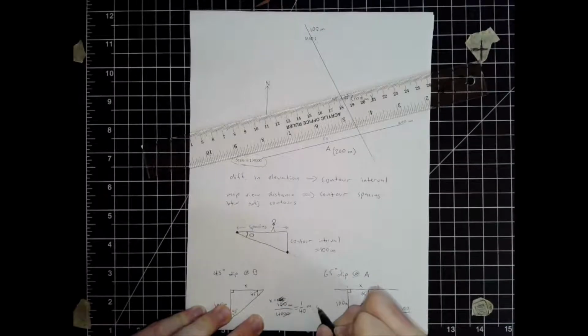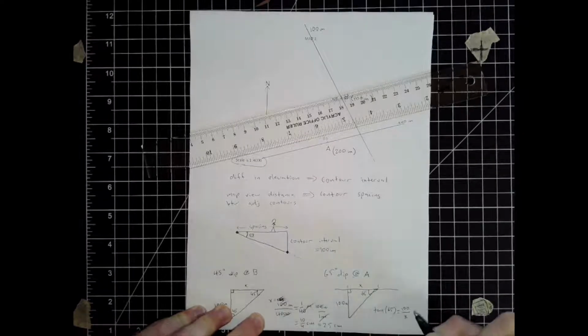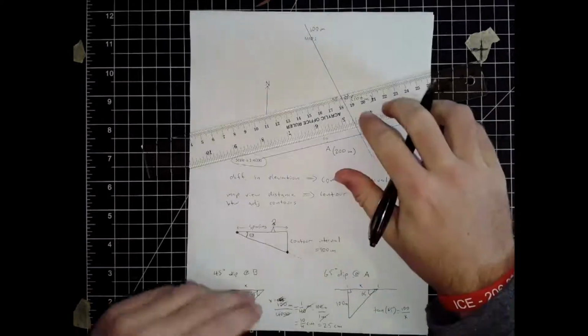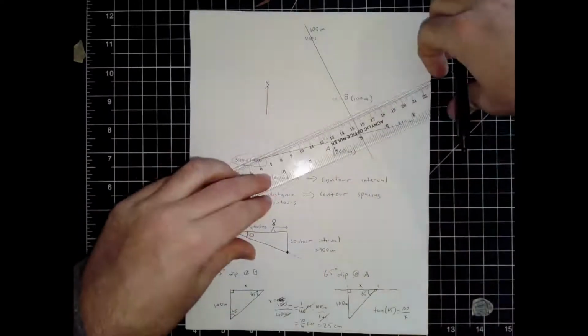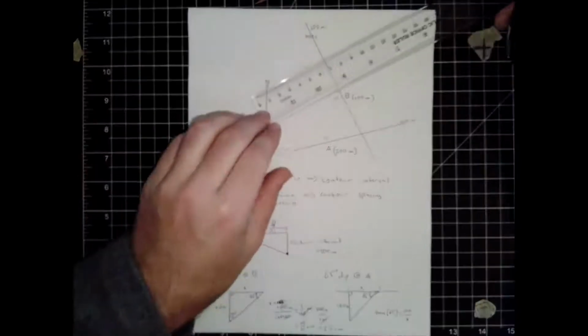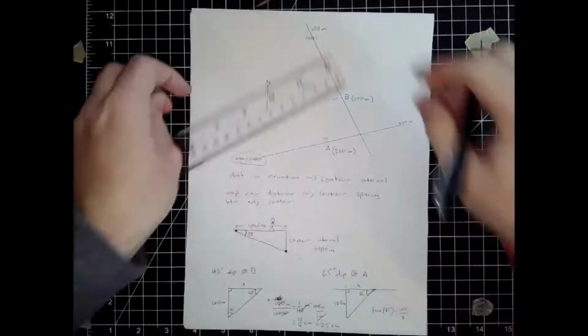Meters are awkward, so let's use centimeters; we don't use inches. So I'm going to multiply by 100 centimeters per 1 meter. Cancel those meters. It's one of the tens. So it becomes 10 divided by 4 centimeters, which is 2.5 centimeters. So for B, we're going to put a contour every 2.5 centimeters.